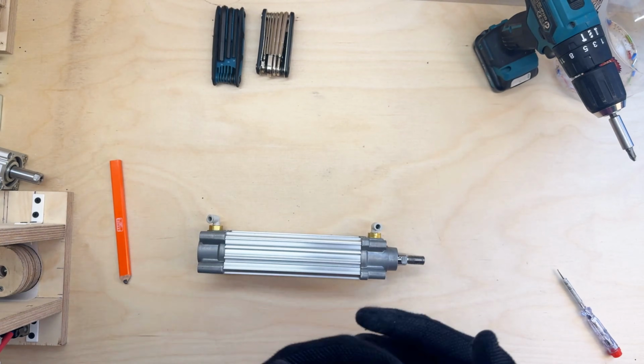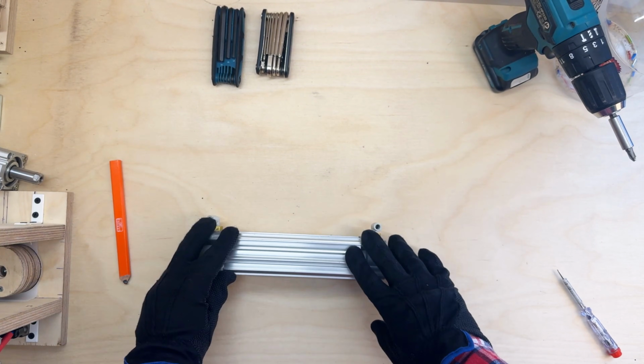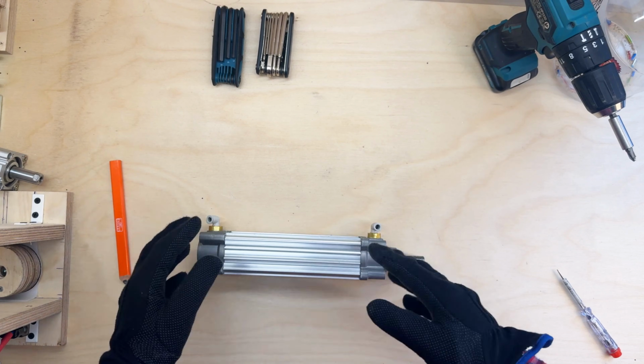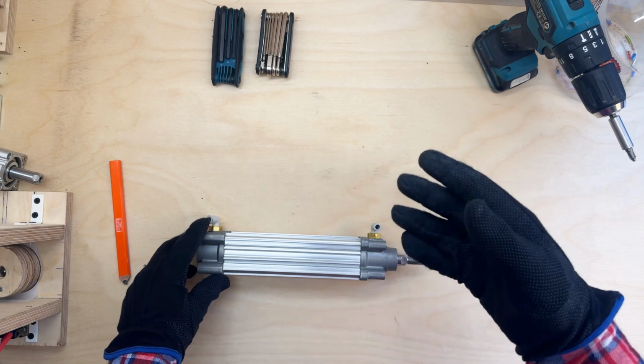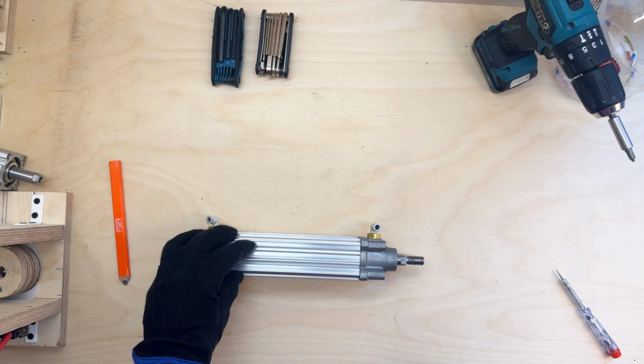Welcome back. Today we will talk about how to choose a pneumatic cylinder. If you're not sure which pneumatic cylinder to choose, this guide will make it easy. Some key factors to consider.